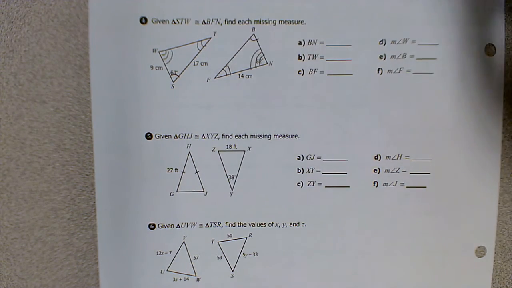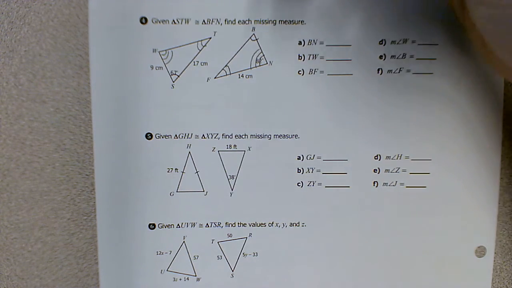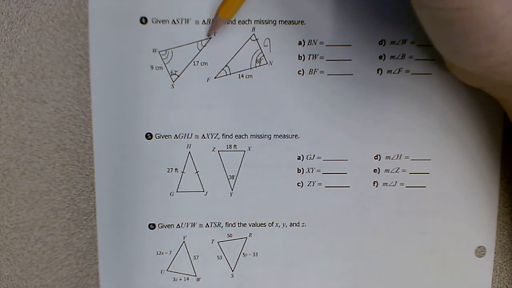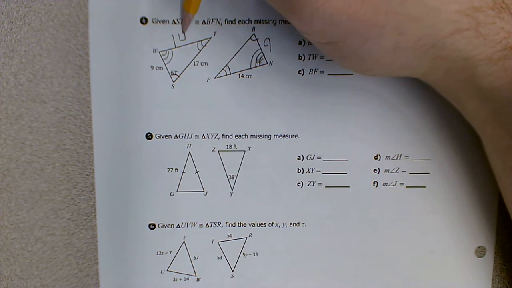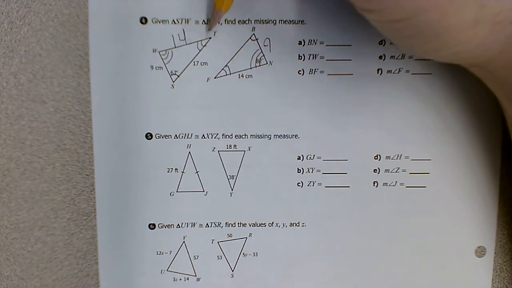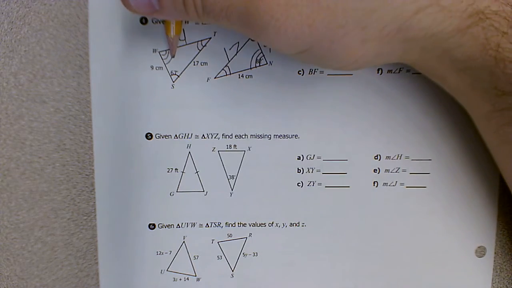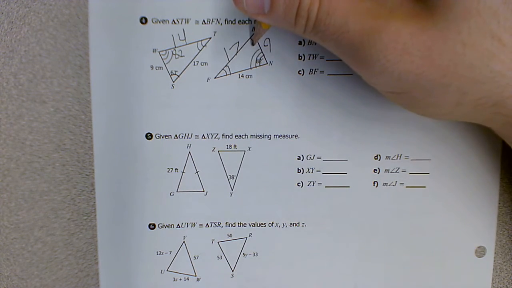Okay, now that I've done that, it's pretty easy for me to tell that WS and BN are corresponding, so this measure here is going to be 9 centimeters. WT and FN correspond, so this is going to be 14 centimeters. And BF and TS correspond, so this is going to be 17 centimeters. Awesome. N and W correspond. This will be 82. And S and B correspond, so this is 67.